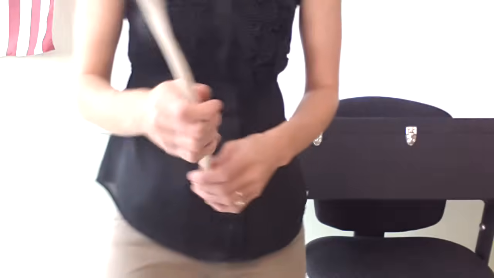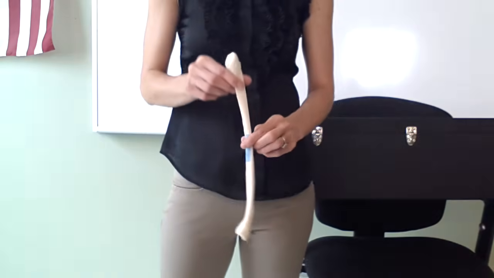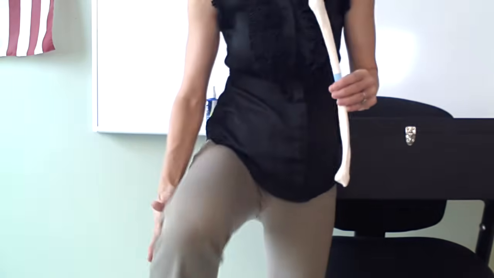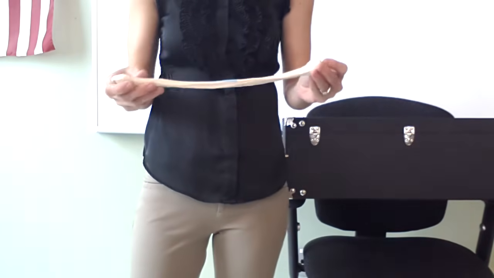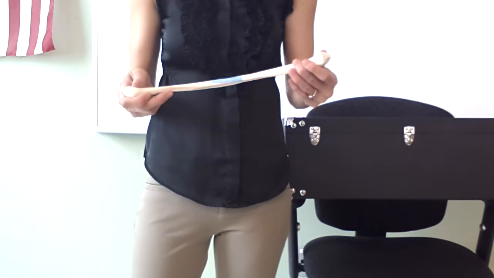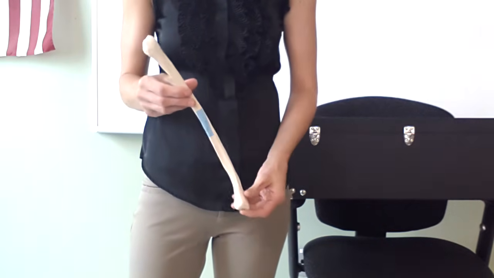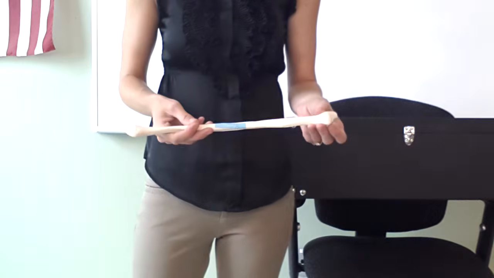That brings us to the fibula. The fibula is the small, thin bone that's on the lateral or outer part of the leg, the lower leg. And the fibula is really a small, rather weak bone. It doesn't support any of your weight. It's just there for muscle attachment.